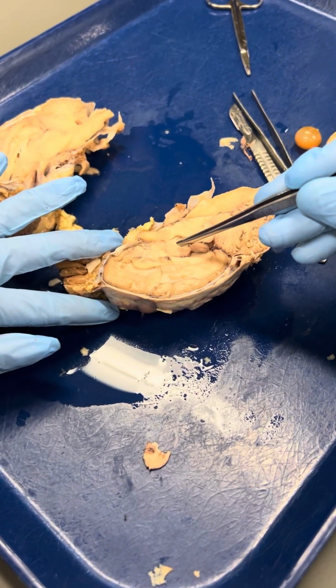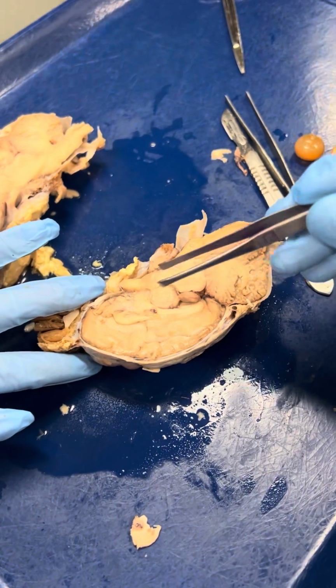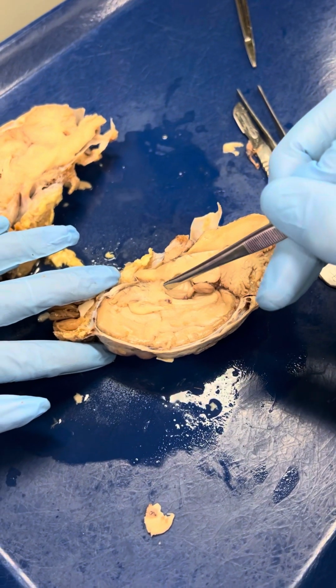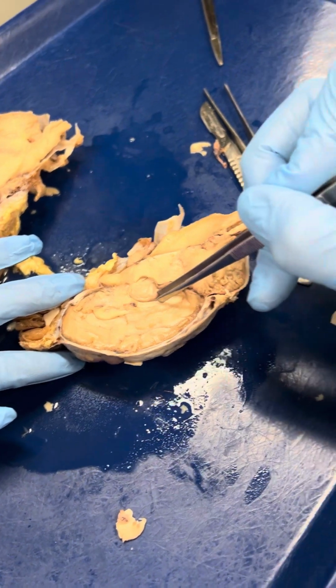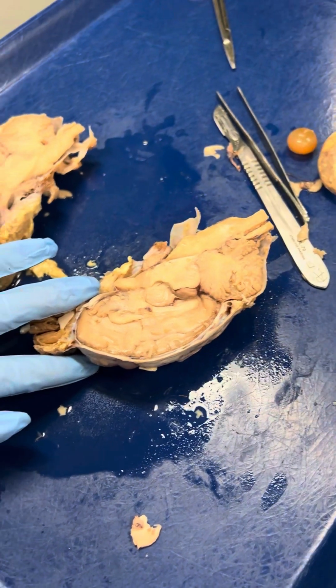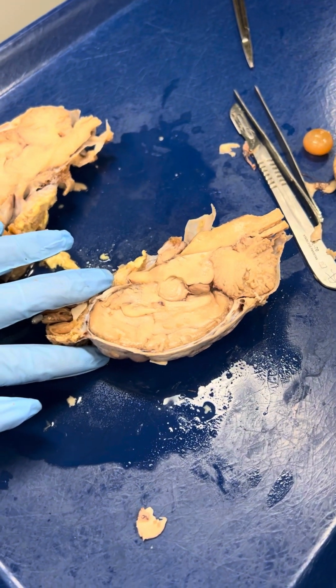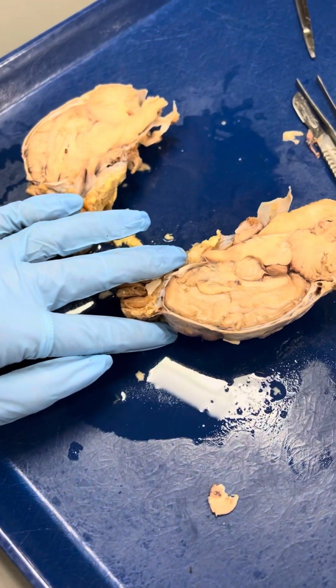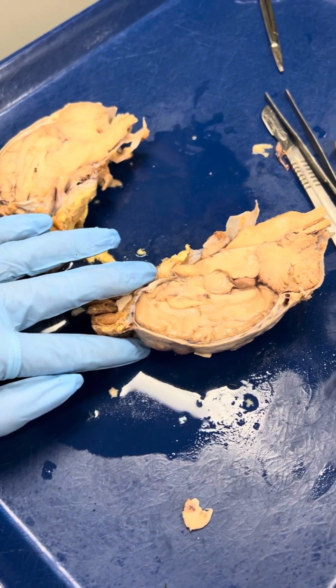This is the thalamus right here. It looks like a marble, kind of round. And you see that there's a space that's cleared around it. That space is called the third ventricle. So we have multiple ventricles in the brain. They're all filled with cerebral spinal fluid.